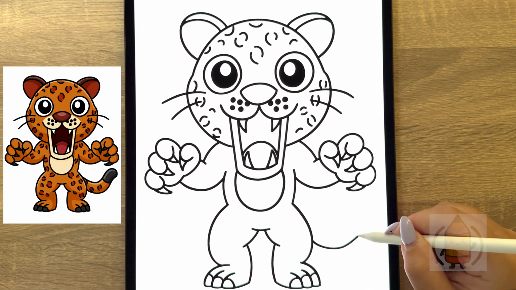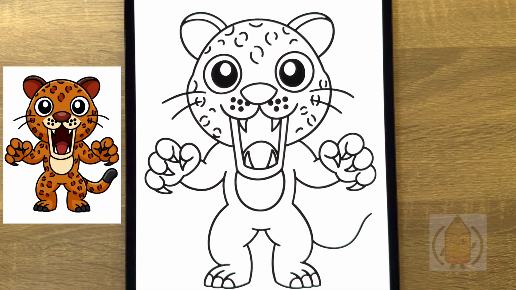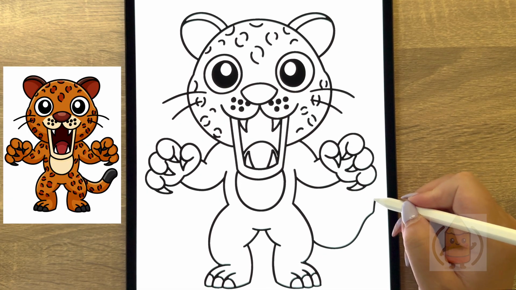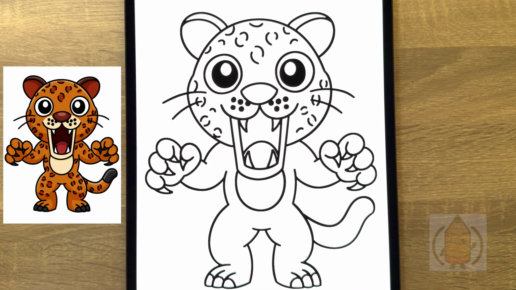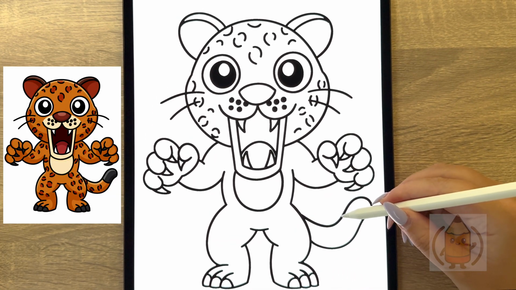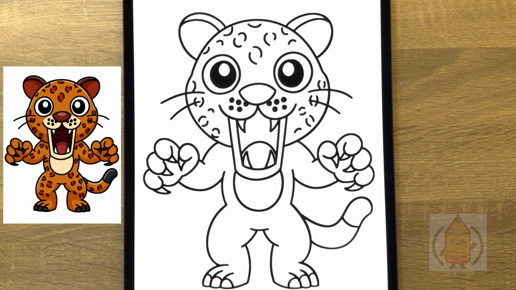So we're going to tuck this down, up and over. And then from the side here, just curving this around, tucking this down, and then back into that leg on the right. Let's add in a curved line from the top, bringing that over. And now let's add in some of the markings again.